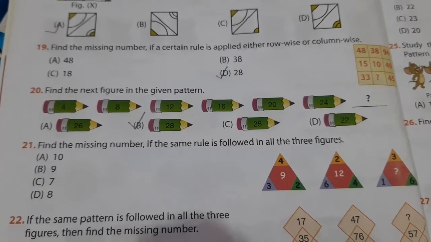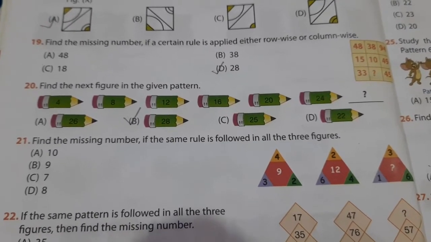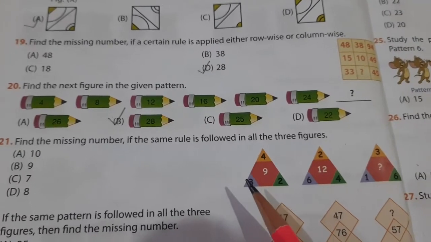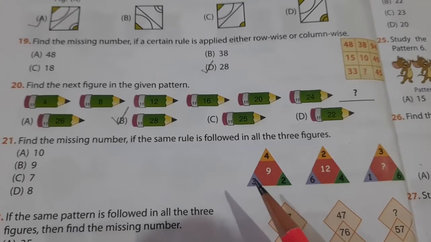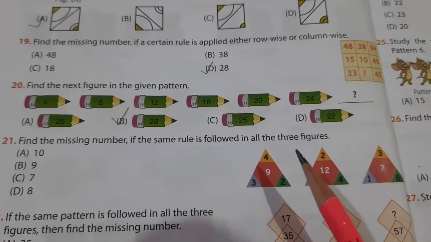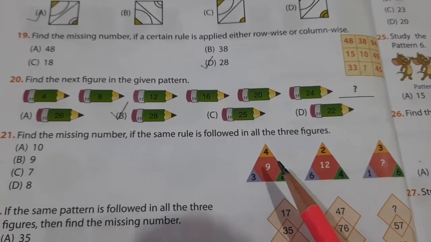Find the missing number if the same rule is followed in all three figures. So the rule in all three figures is the same. Let us look and find out what the rule is. If we add 3 plus 2, I get 5, plus 4, I get 9. That I can see in the triangle.